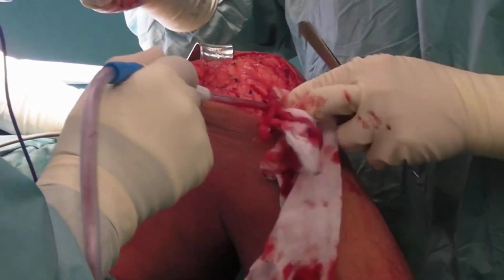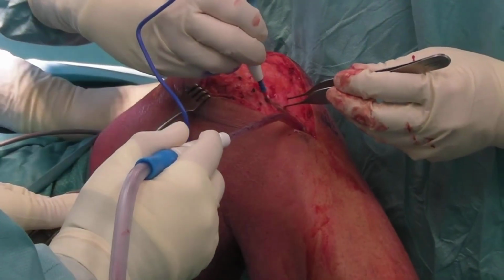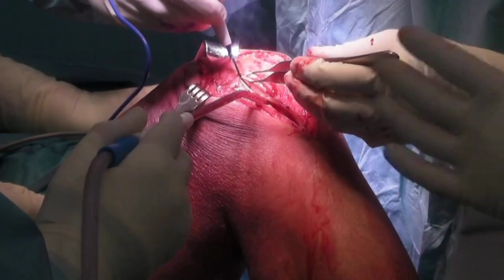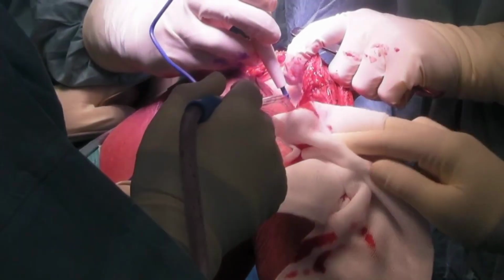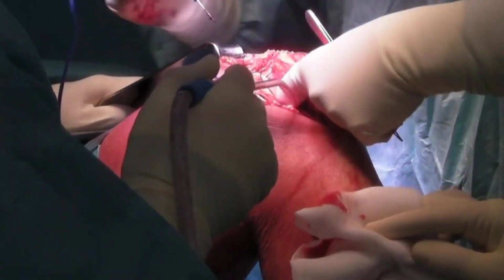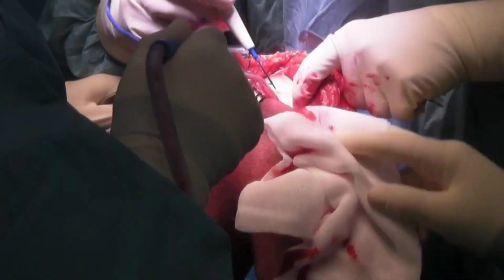The joint capsule must be cut so as to follow the inner edge of the patella without going beyond it. To do this, we once again use the electric scalpel, which cuts the tissue and coagulates the vessels, reducing bleeding.